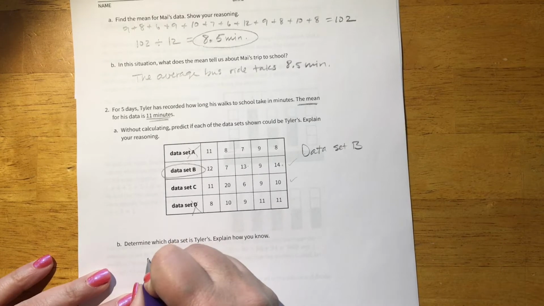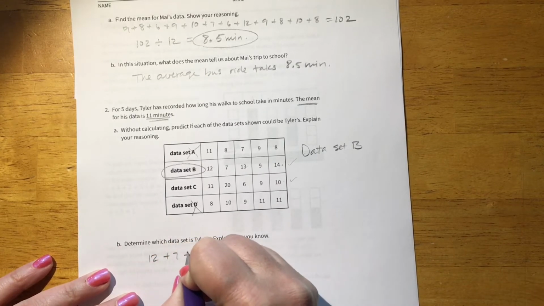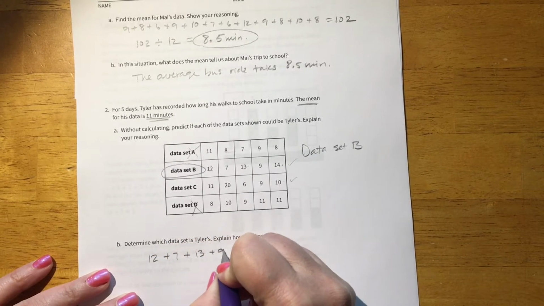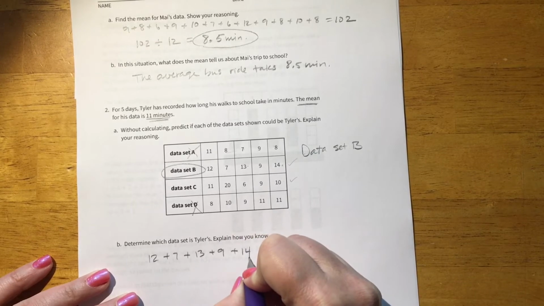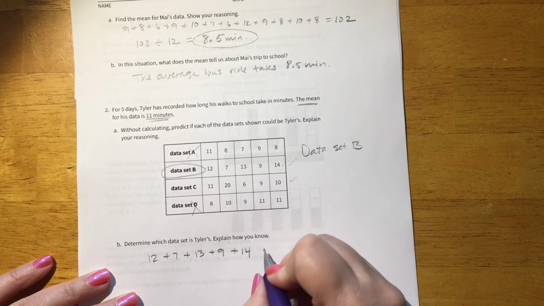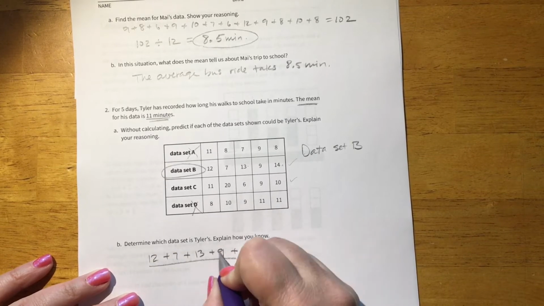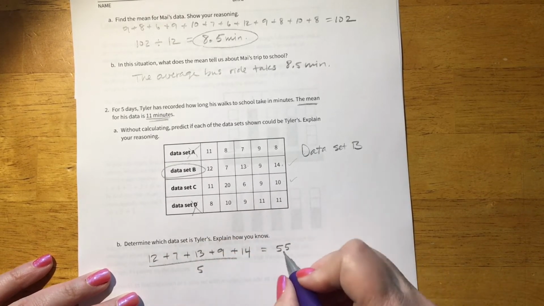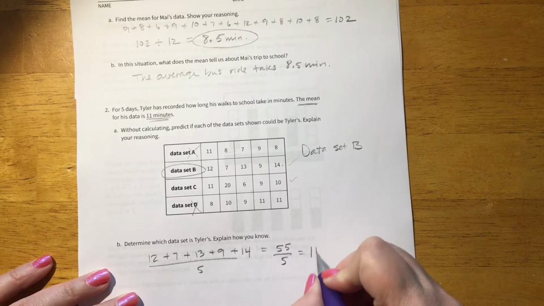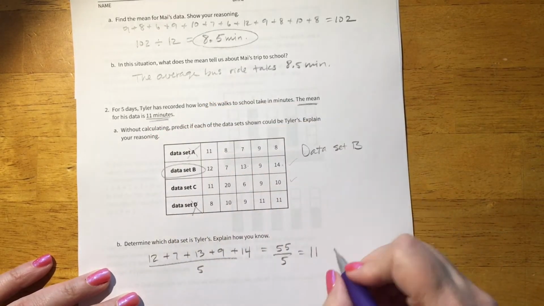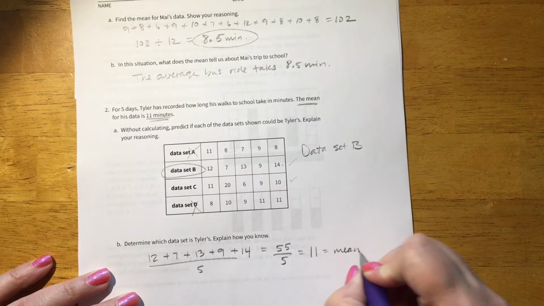We can prove that it is by adding 12 plus 7 plus 13 plus 9 plus 14 and seeing what we get. We know we want to get 55, right? Because we know that 55 divided by 5 is in fact 11, which is what we wanted for the mean, right?